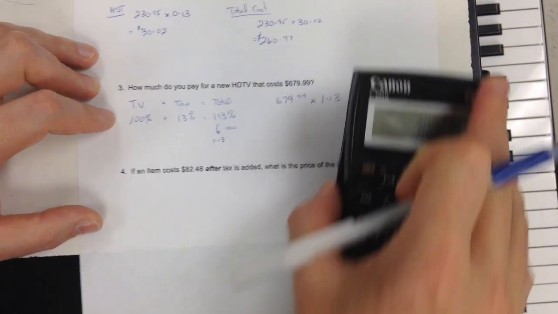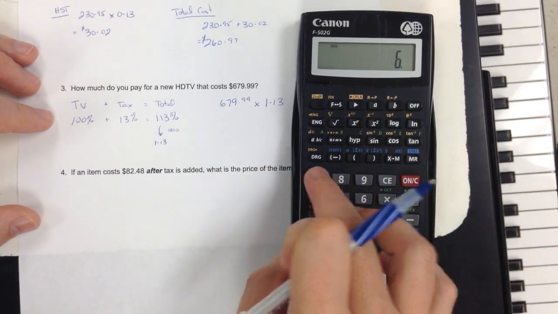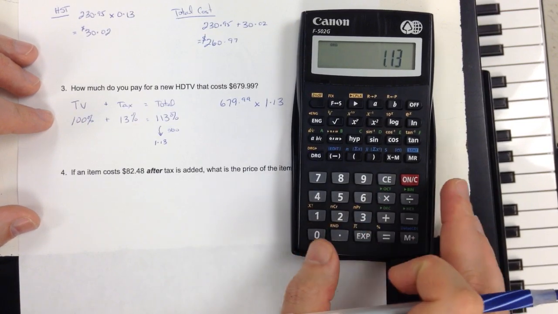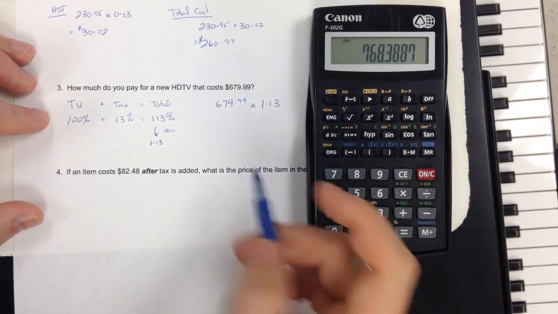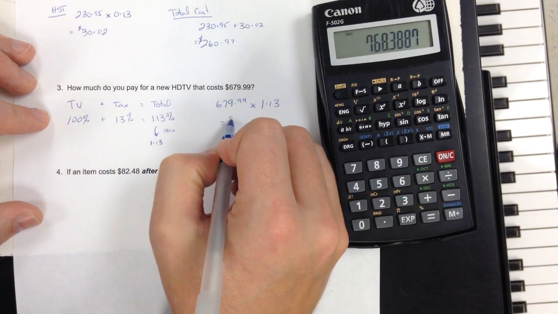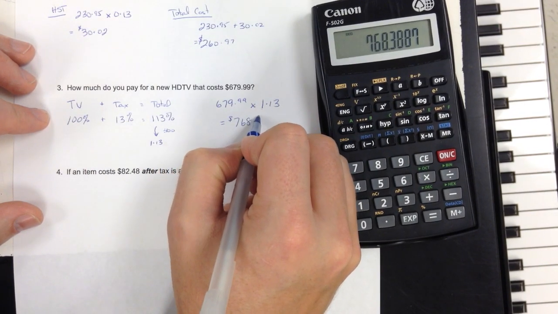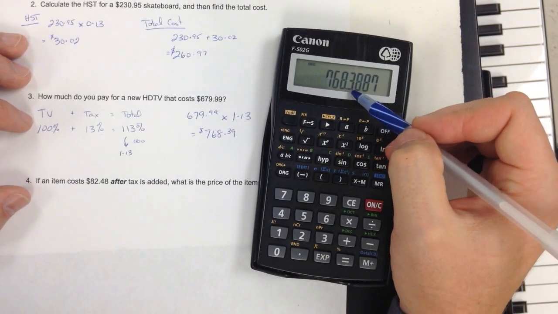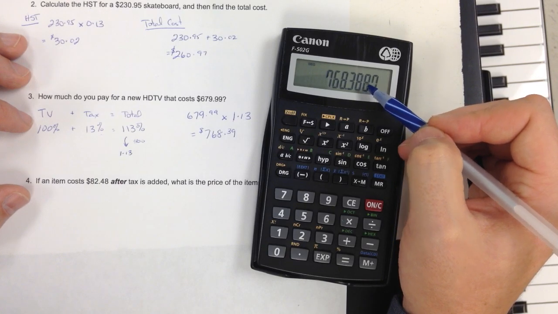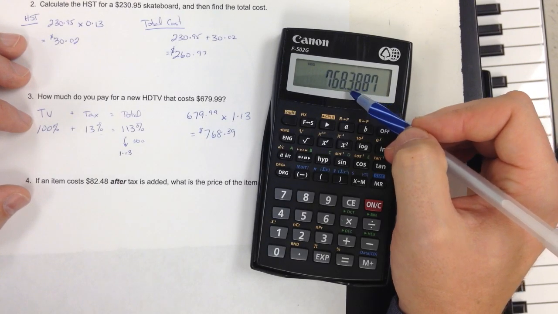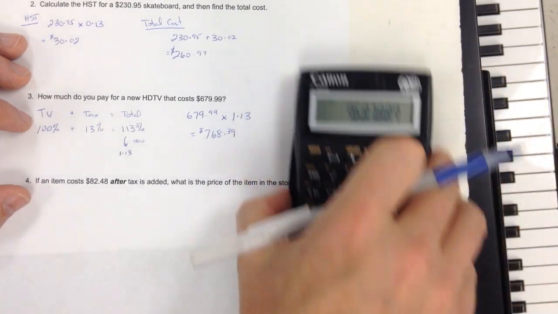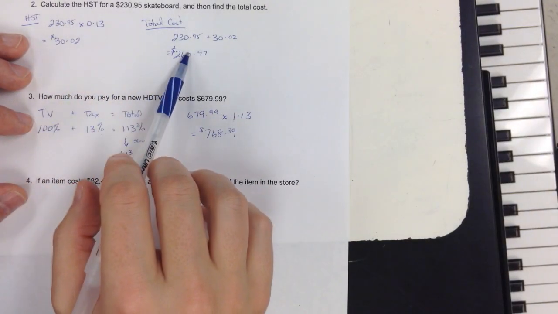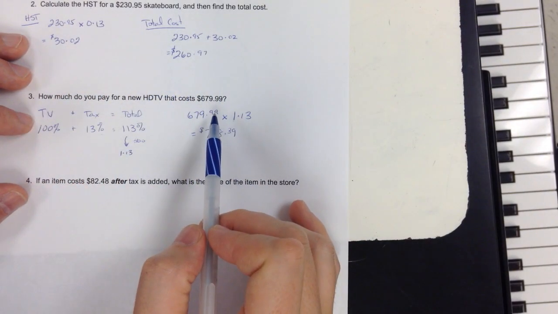So if I do that on my calculator, I do $679.99 times 1.13 for the TV and the tax all combined together. I'm going to get $768.39. Again, rounding here, I see decimal 38. That third decimal 8 tells me the 8 is going to round up to a 9, giving me 39 cents. Okay. So it doesn't matter which way you do the calculations, if you do them separately, the tax and then the total cost, or if you do it all in one step like we did here.